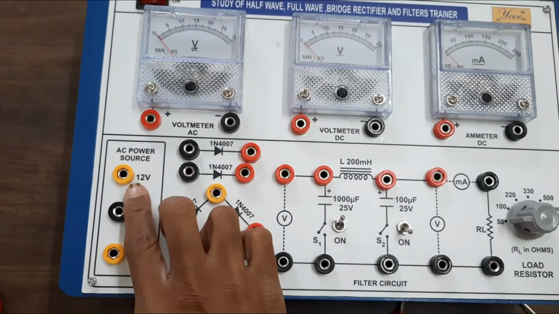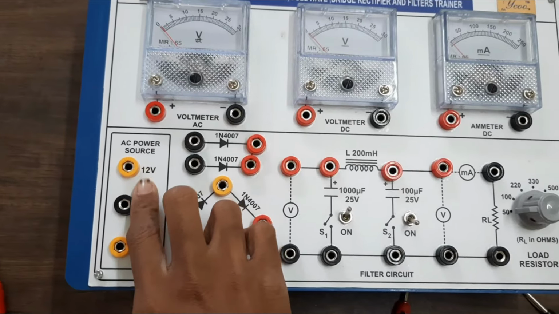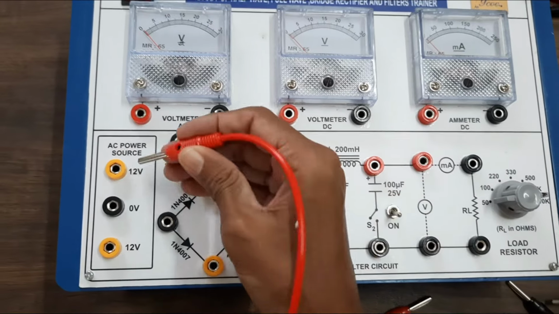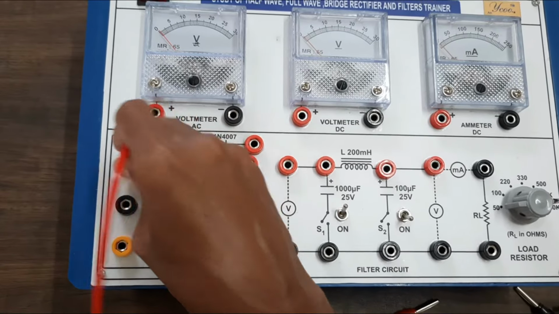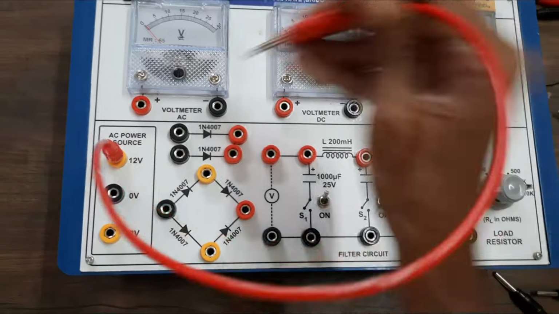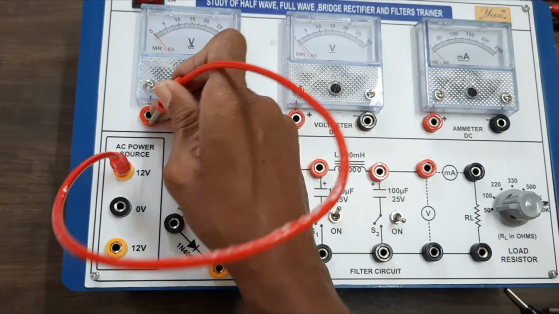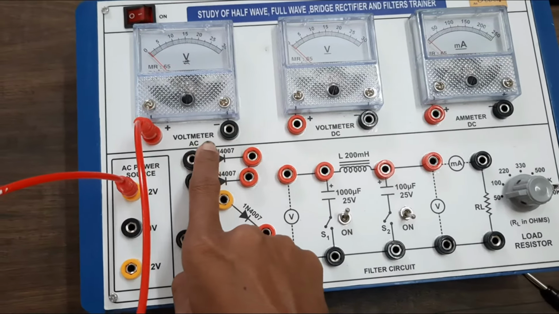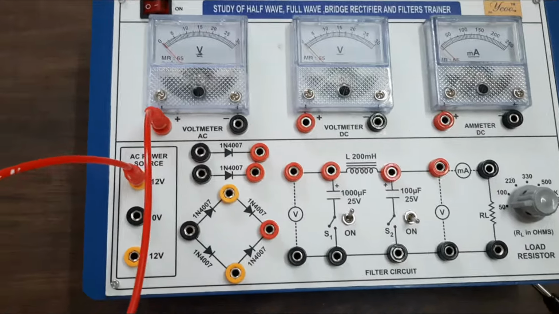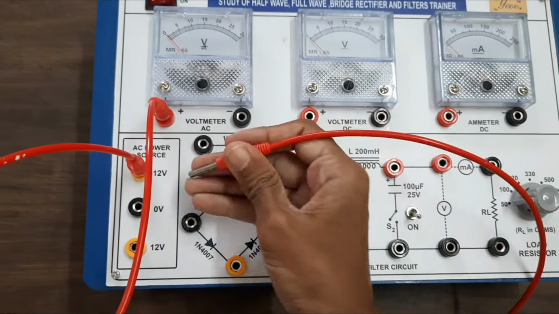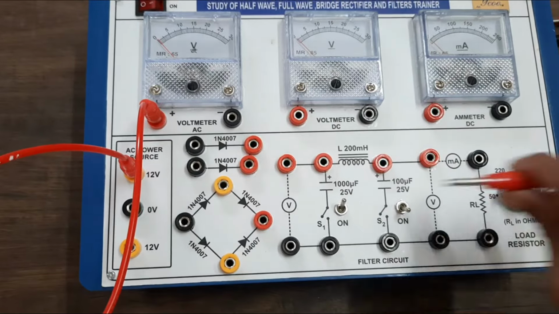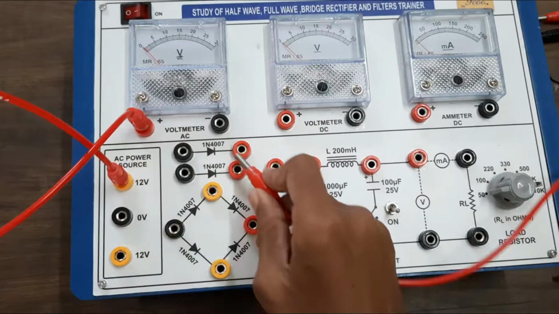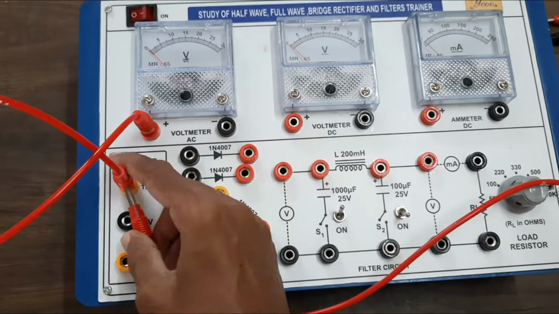First we should connect the AC power supply of 12 volt. So here I am going to select 12 volt and I will connect it to the AC voltmeter, and then this common connection we have to make to the diode. We have to select it.